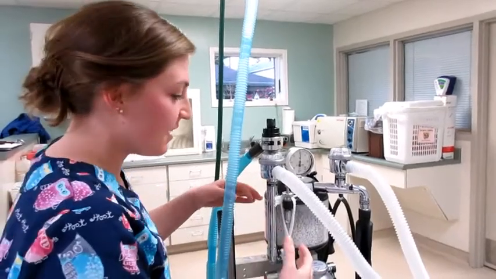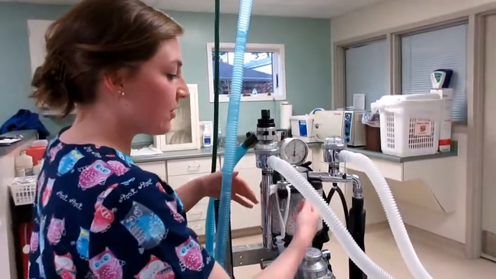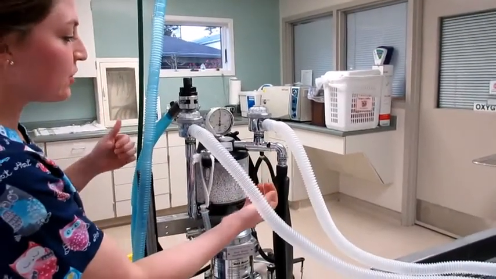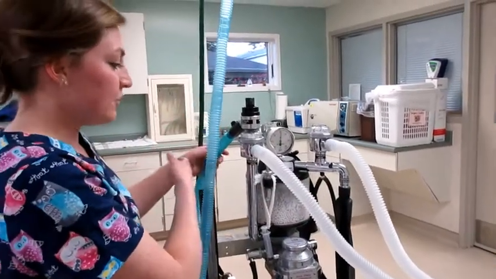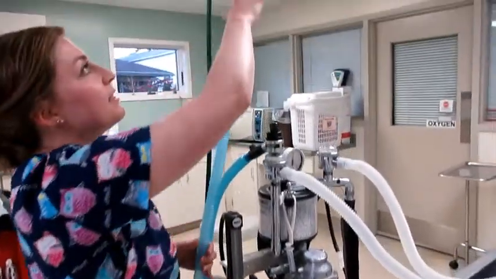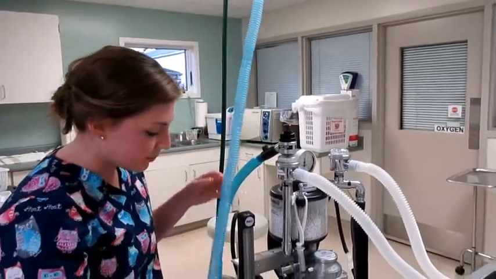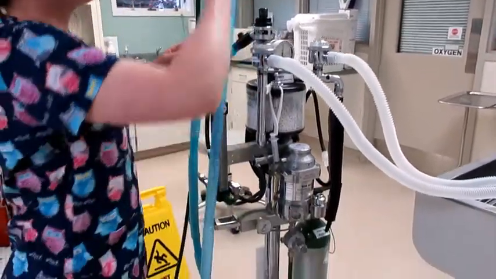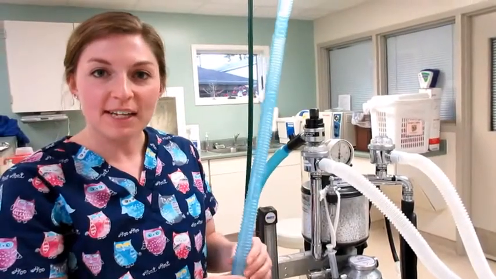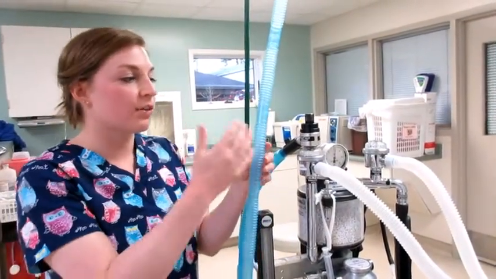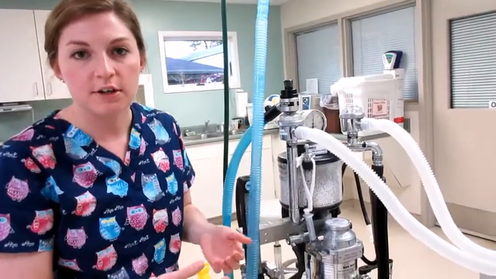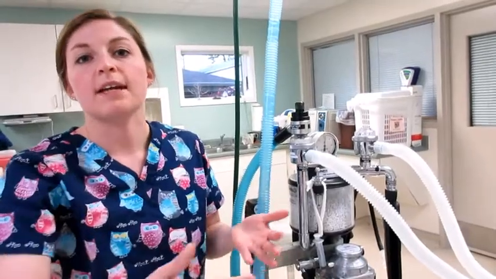So your excess gas is going either through your carbon dioxide absorber into your reservoir bag and returned to your patient, or it's exiting the scavenging system, which is this line here. Our system is an active scavenging system, which means that we have a machine that vacuums that gas out of the building. If this was a passive scavenging system, it would be relying on gravity to get that gas down to either an activated charcoal canister or just exit the building.